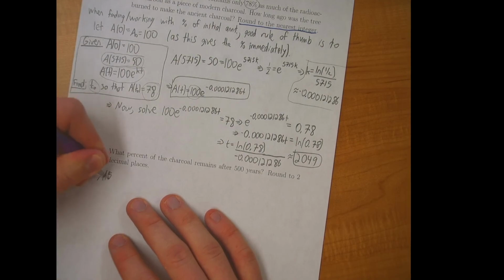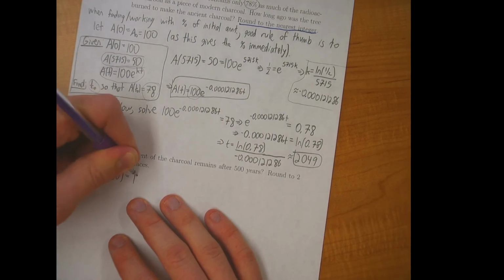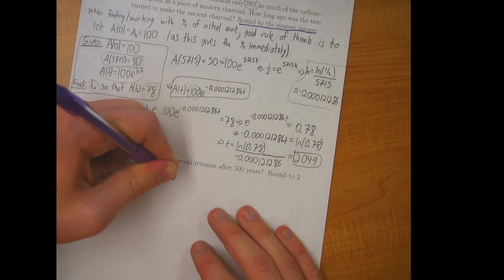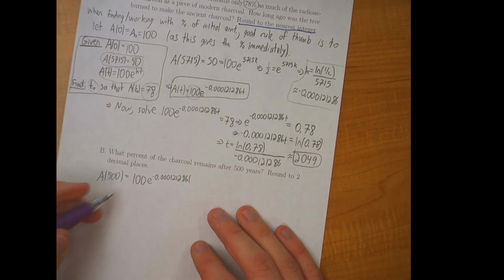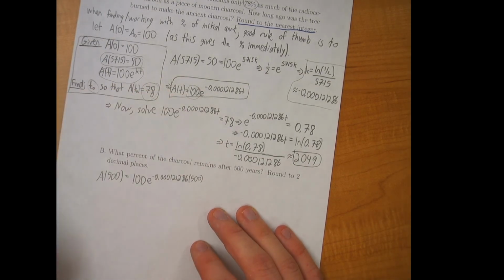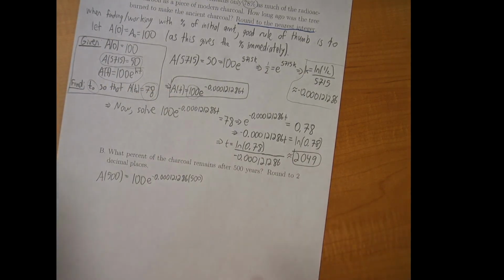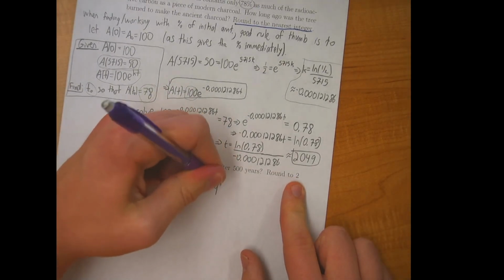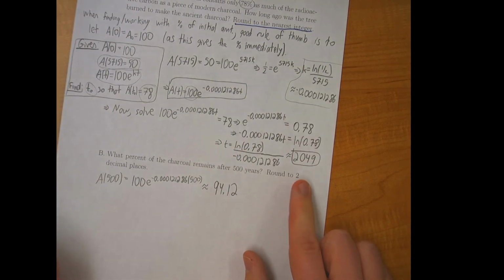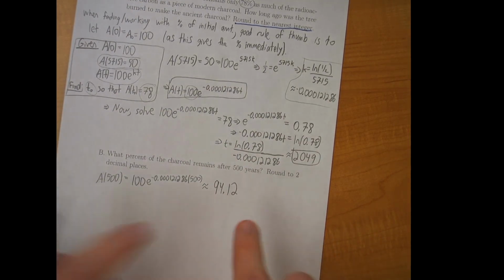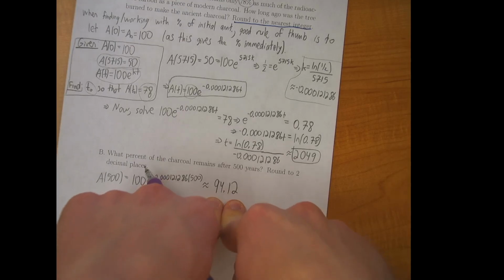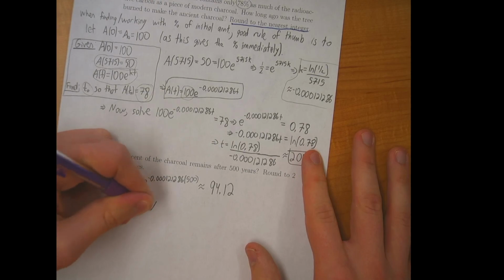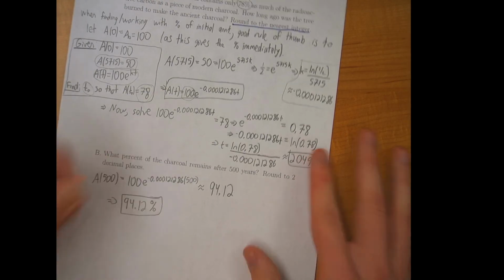So A of 500 equals 100 times e to the negative 0.000121286 times 500. Plug that into a calculator, and you should end up with, rounded to 2 decimal places, 94.12. And this exactly gives you the percentage you want. So 94.12 is your percentage.